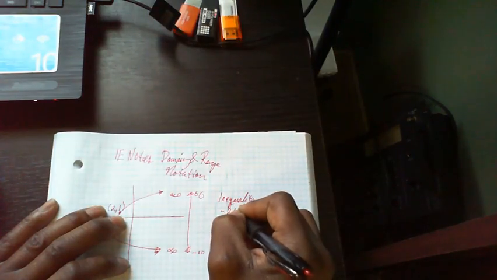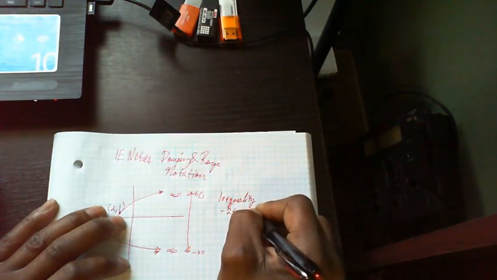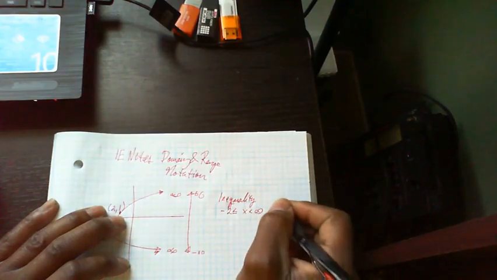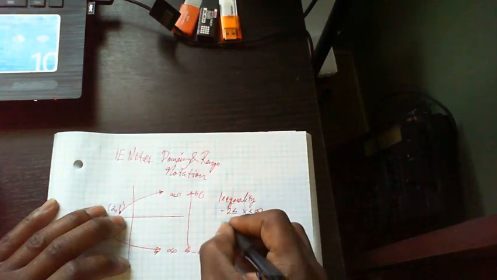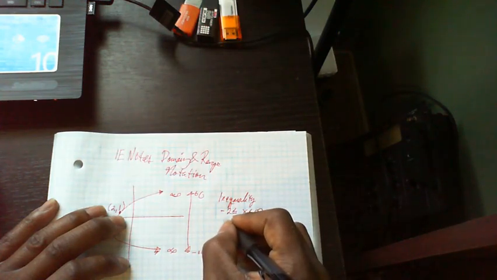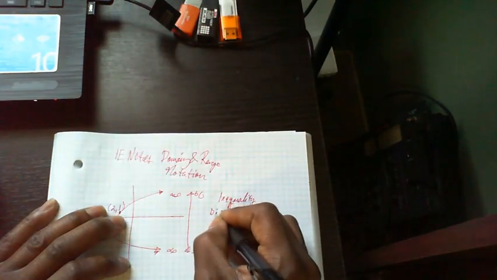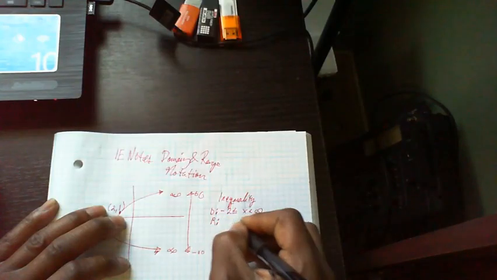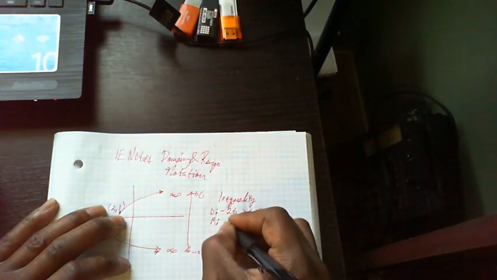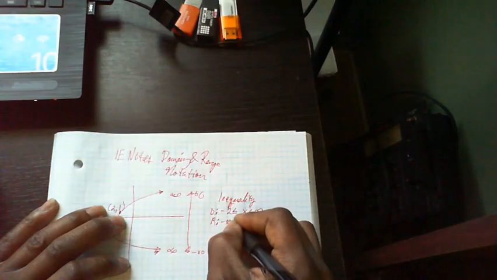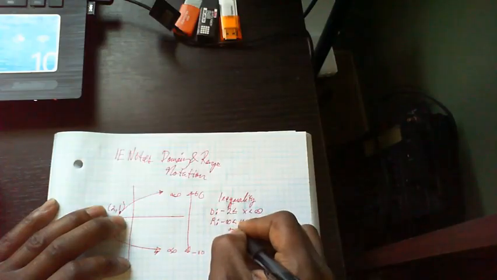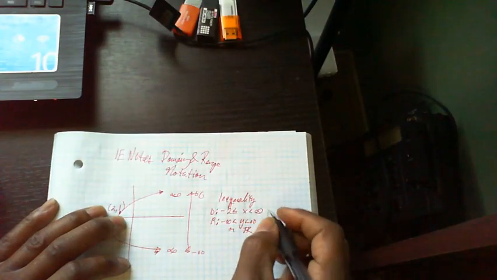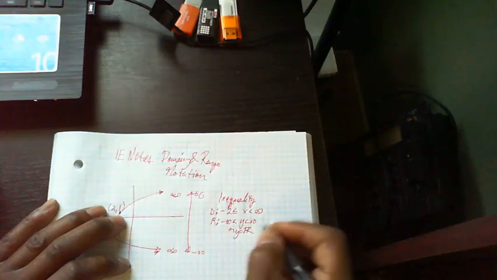Negative 2 less than or equal to x, which is less than infinity. You can't be equal to infinity because you can't get there, right? Okay. Your range, all real numbers, or negative infinity is less than y is less than infinity, or just all reals. Okay. Y equals all reals.